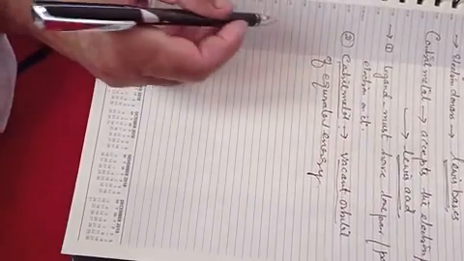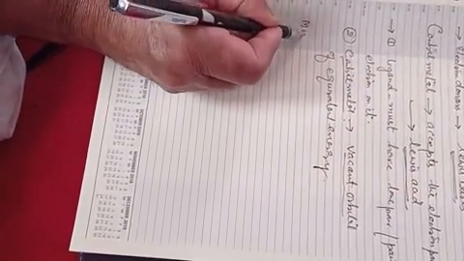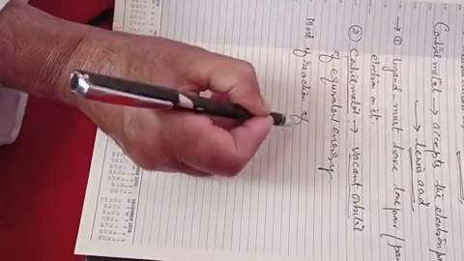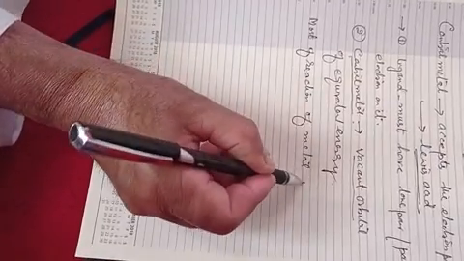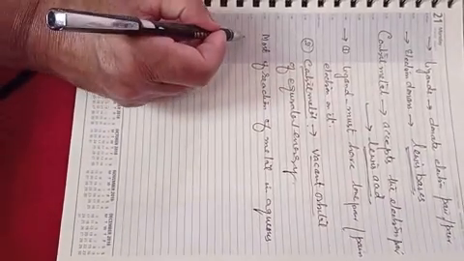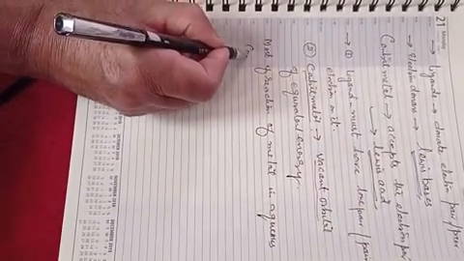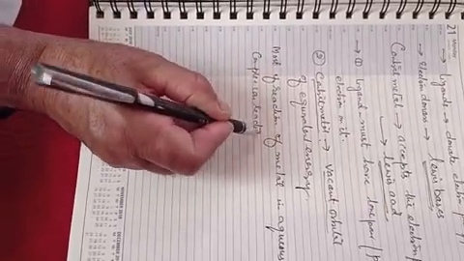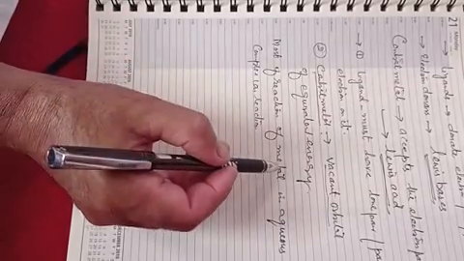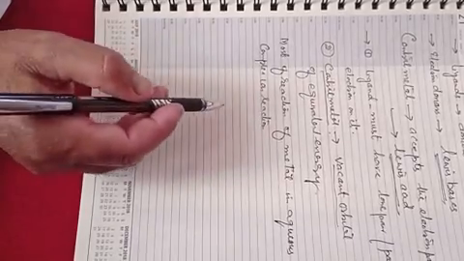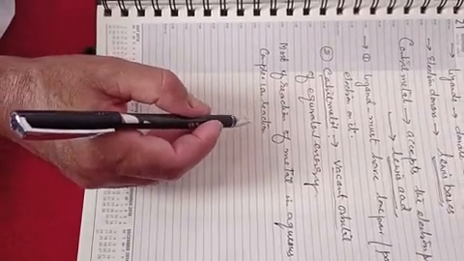Now, if we study most of the reactions of metal ions in aqueous solution, they are actually complex ion reactions. That means most of the reactions of metal ions in aqueous solutions are actually reactions of complex ions.